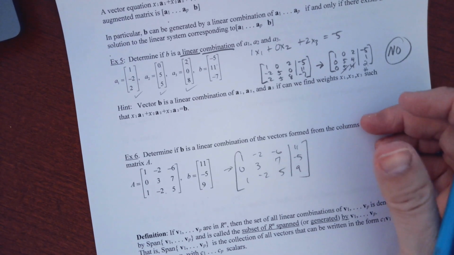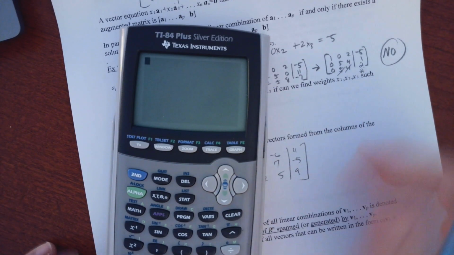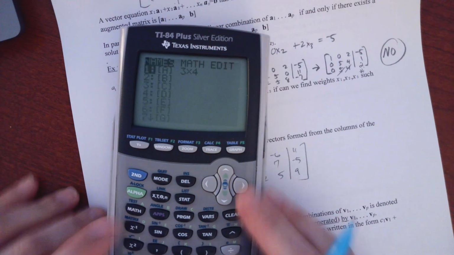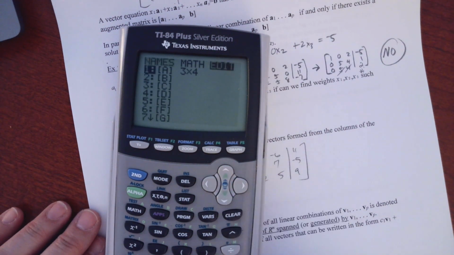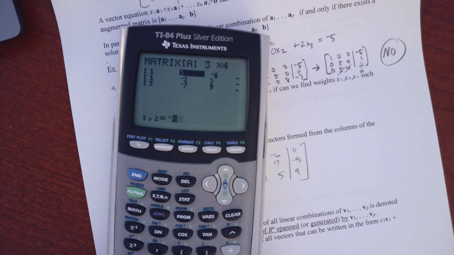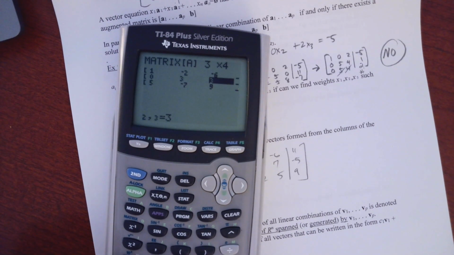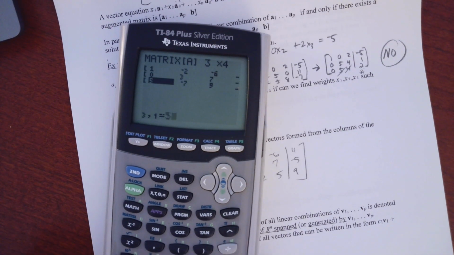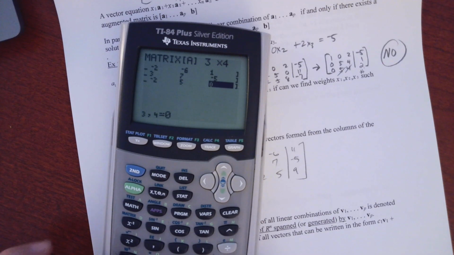All right, you can pop that in your calculator, but let's see what you get. Oh, let's see, 3 by 4, yes. All right, so I got 1, -2, -6, 11, 0, 3, 7, -5, 1, -2, 5, and 9.